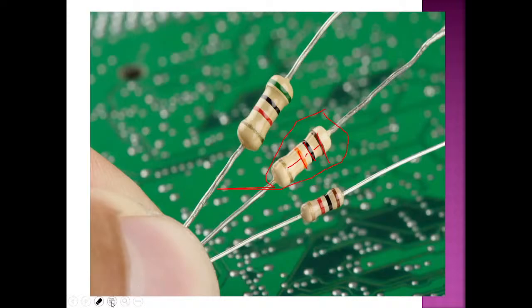And I'll just erase all the markings. So this is our band A, this is band B, band C, and this is band D. So this is our digit 1, digit 2, this is multiplier, this is tolerance. Digit 1, digit 2, multiplier and tolerance.